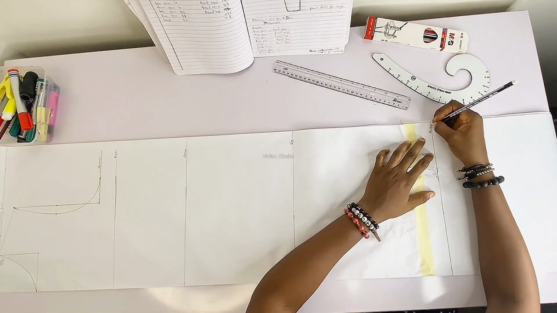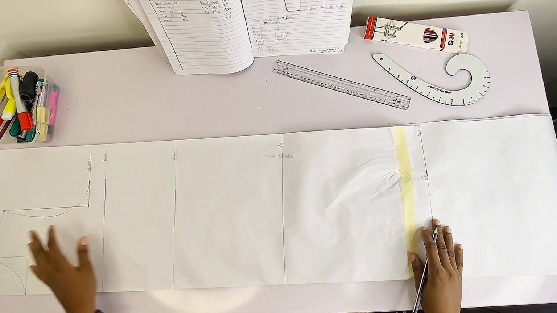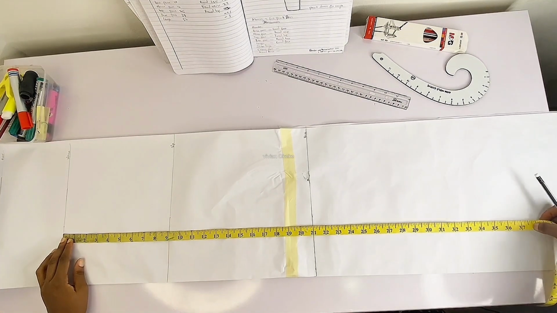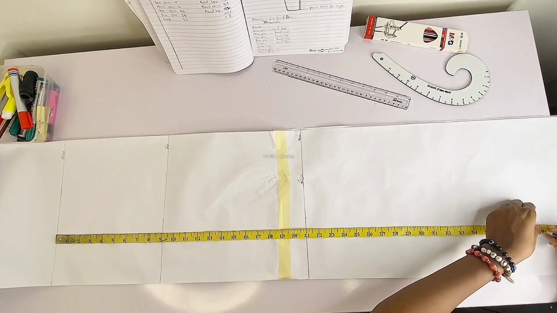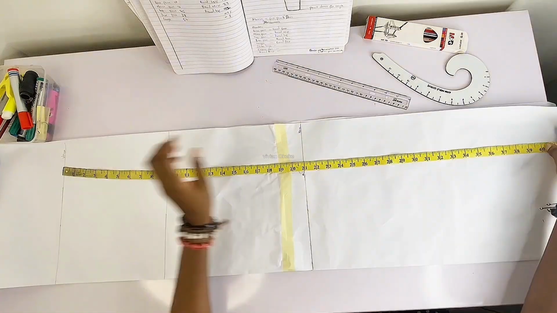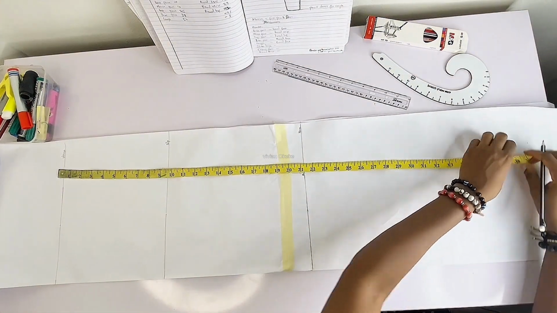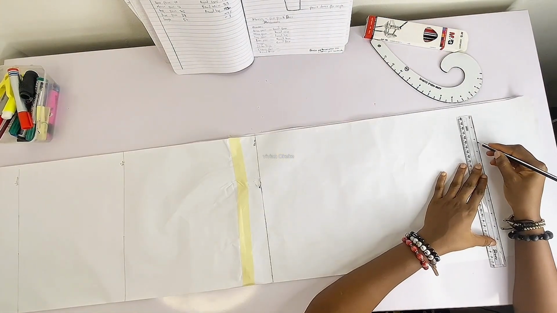Now the pencil was supposed to be penciling, but because I had a long slit at the back, that is why you're not even seeing how pencil it is, but it is really pencil, okay? The next is the length of the dress, the full length. Now my full length is 53, and that's what I marked here.